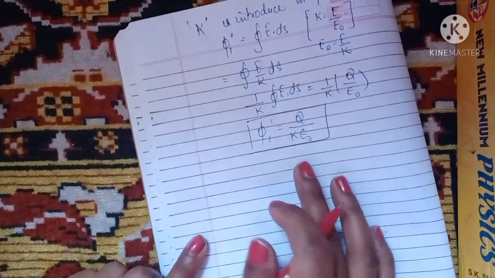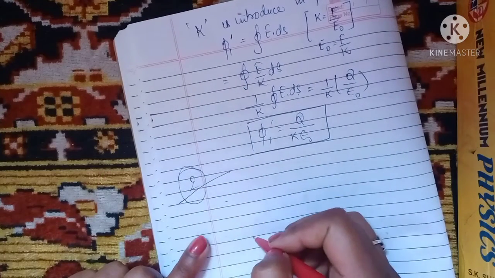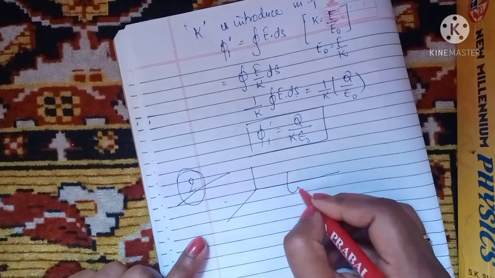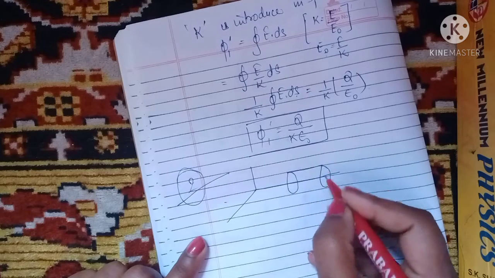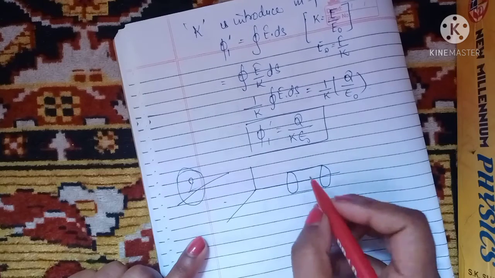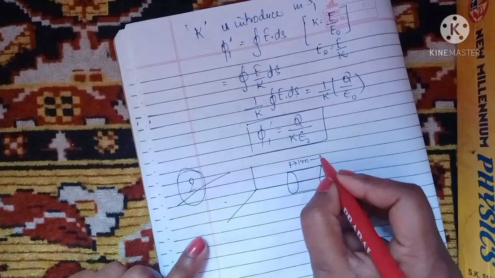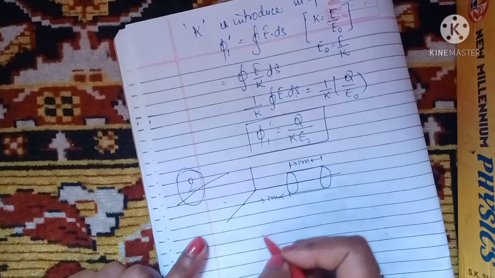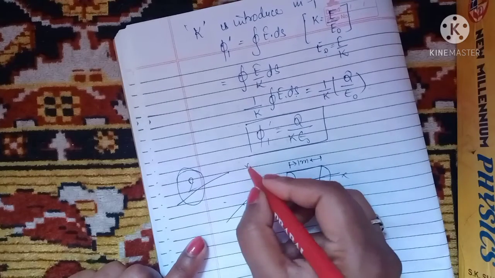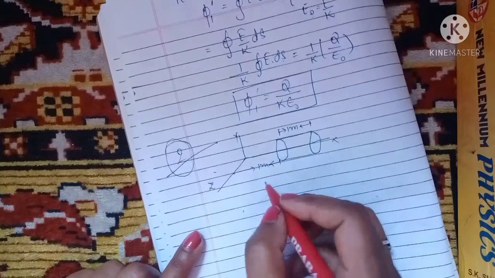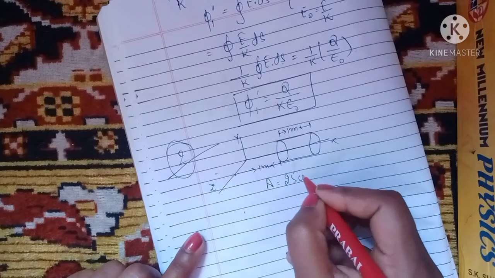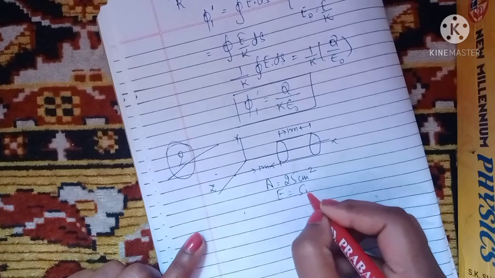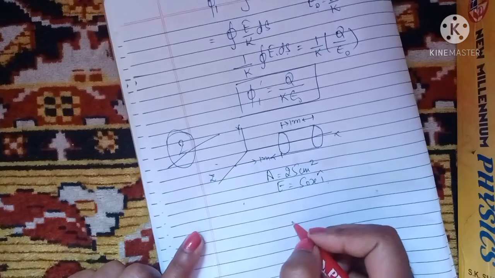Now let's consider the second numerical, number 2, which is based on the Gauss law. Let's say we have a cylinder kept here. The length of the cylinder is 1 meter, and the distance on the other side is also going to be 1 meter. This is your x-axis, this is y, this is your z-axis. The area of the cylinder is given as 25 centimeter square. The electric field is also given to you, that is 50 xi, which means a variable electric field is there.